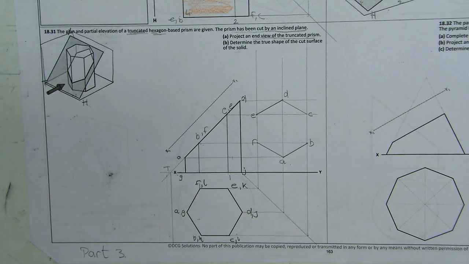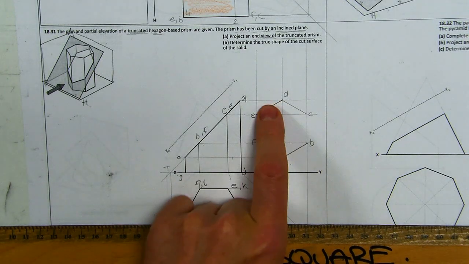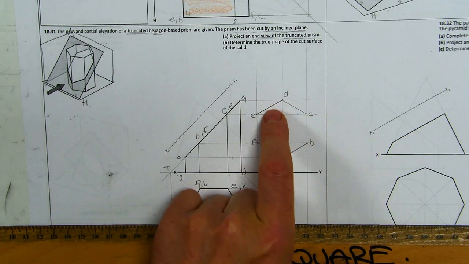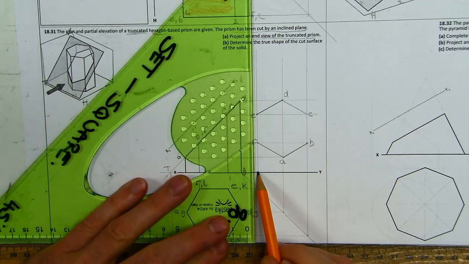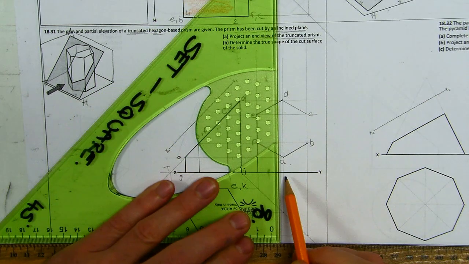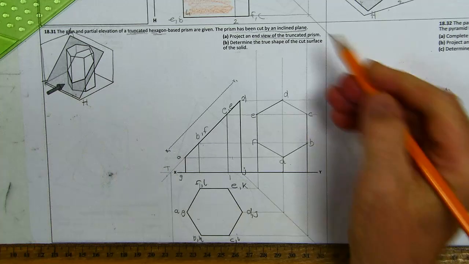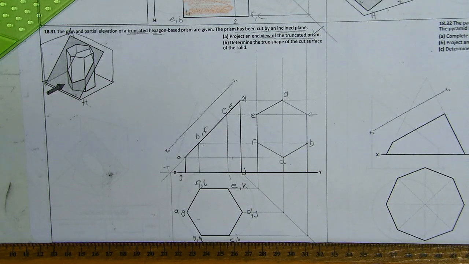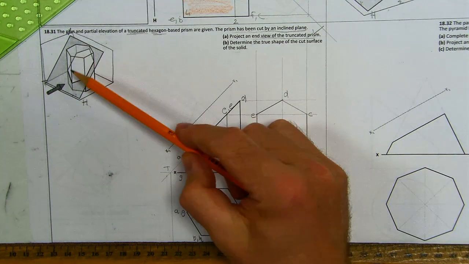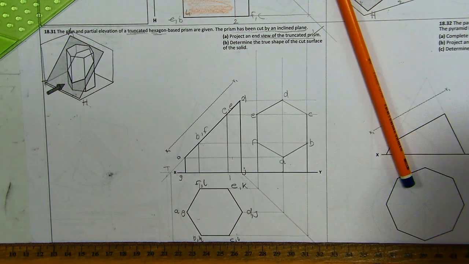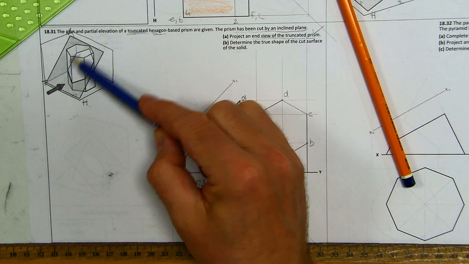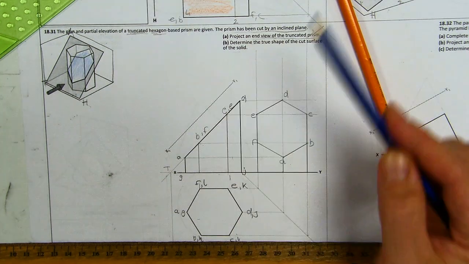Run that nice and heavy. Remember, there should be a clear distinction between these light construction lines and these heavy, darker outlines. That's the end view part of the question done. And what we've just drawn is this shape here.